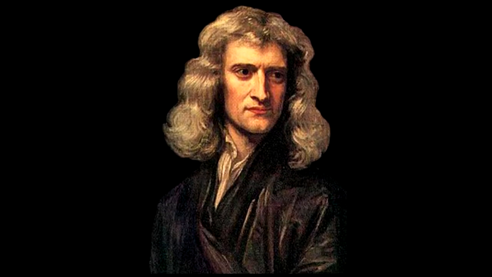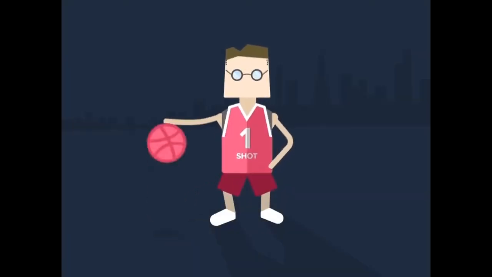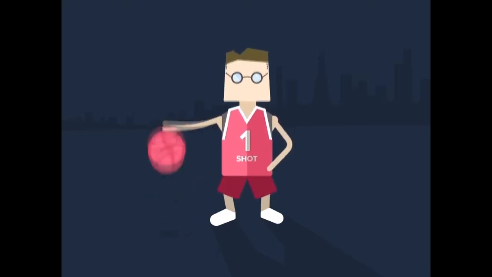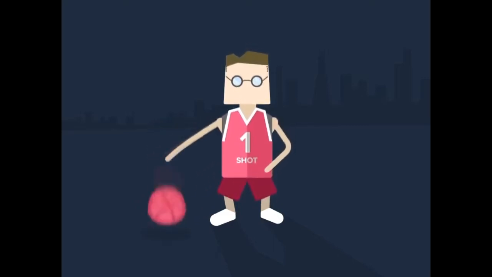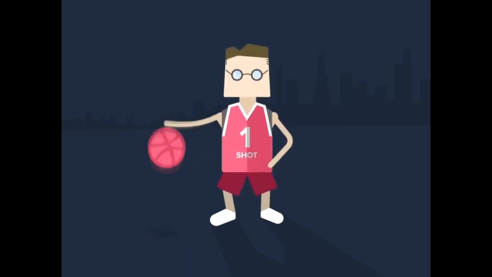Hi, my name is Newton, Isaac Newton. I am going to talk about collisions with my assistants. The first type is elastic collision, where kinetic energy and momentum are conserved. The total momentum and kinetic energy before collision is the same as the total momentum and kinetic energy after collision.